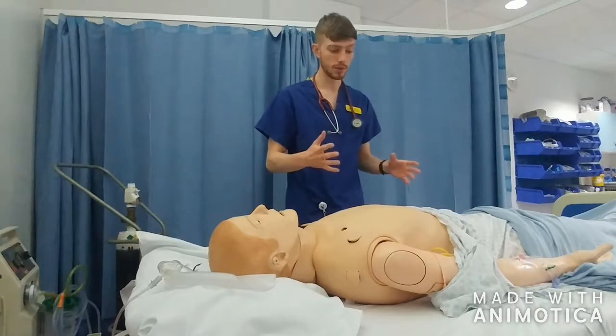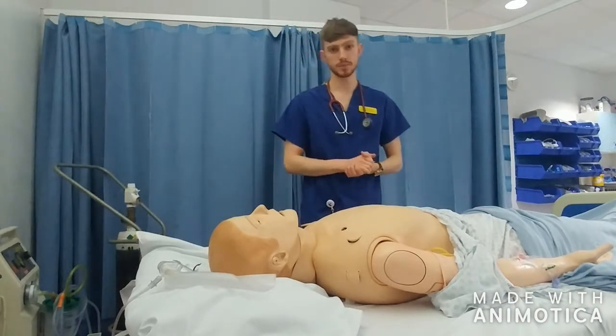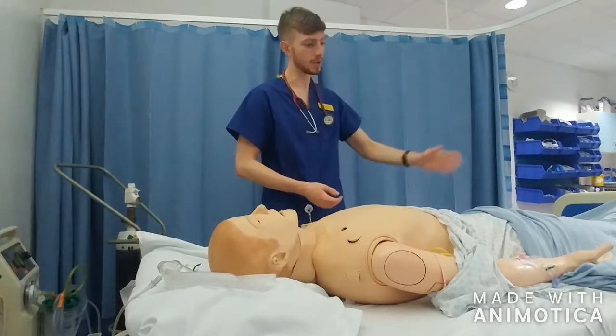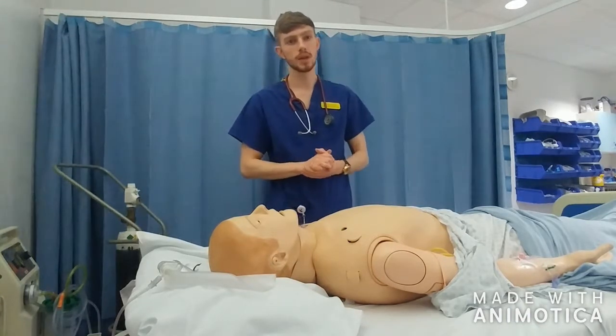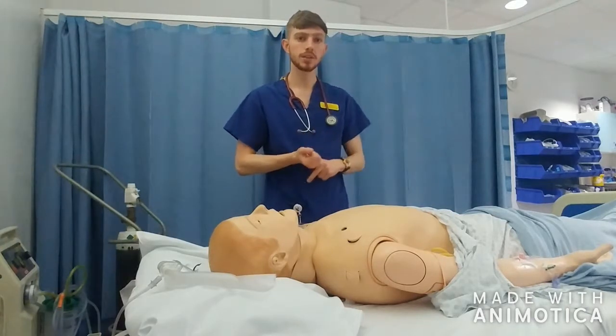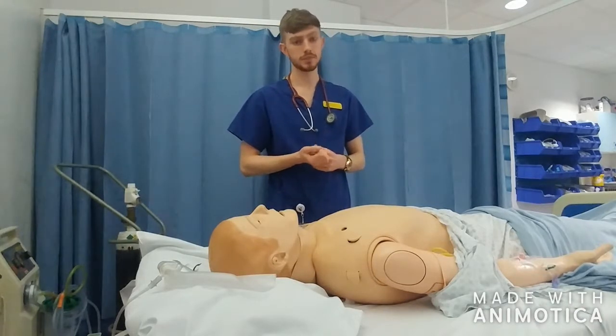So is the blood on the floor, the chest, the abdomen, the pelvis, or in the long bones? If you see signs of major hemorrhage, for example arterial spurting coming out of the arm, then you can attempt to fix it by using either direct pressure, indirect pressure, or with the use of a tourniquet if it's on one of the limbs.